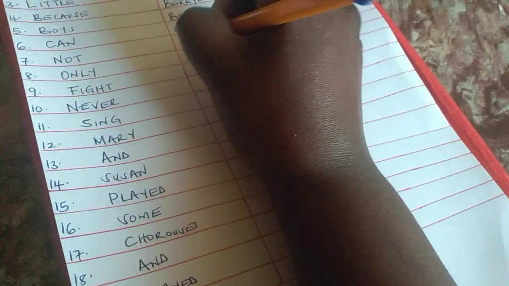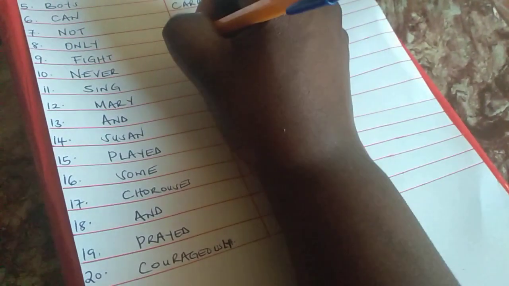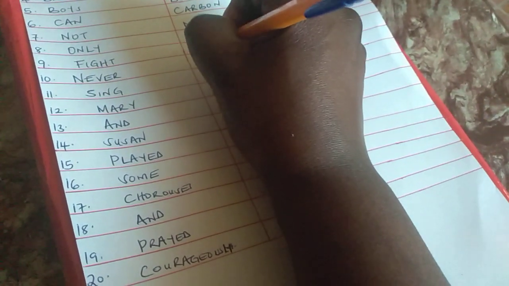Then we have boron. Then we have carbon. Then we have nitrogen. Then we have oxygen. Then we have fluorine.